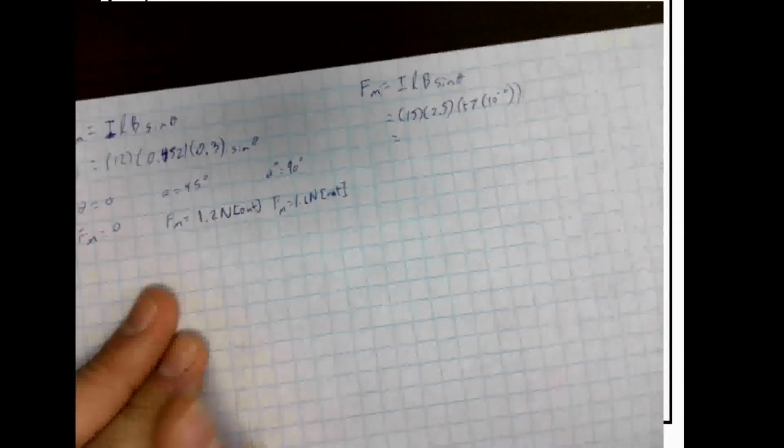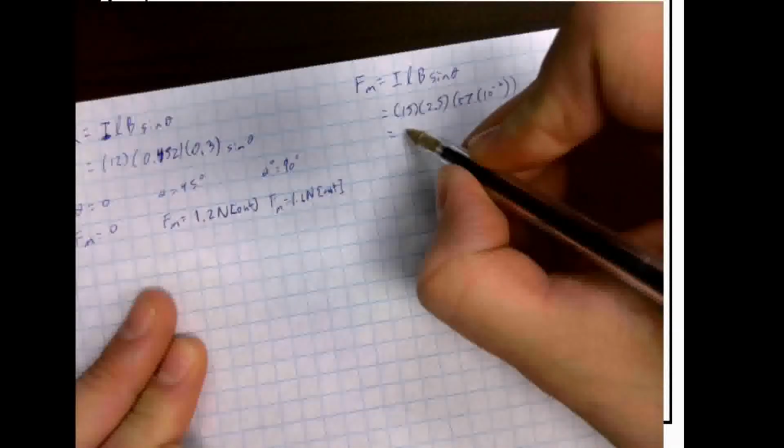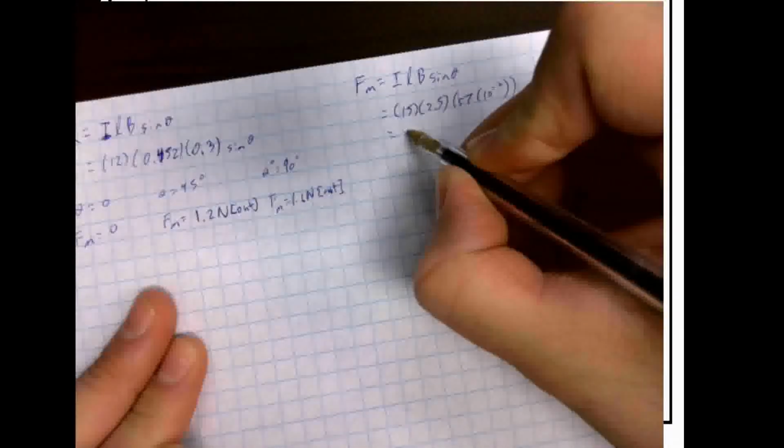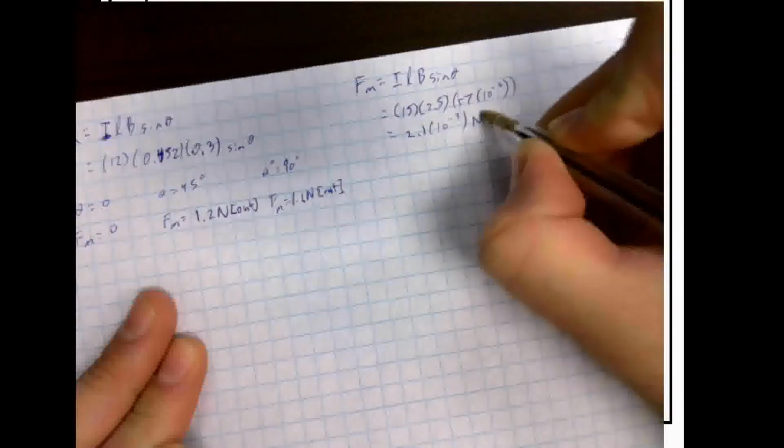If I multiply these together, I'll just not show the calculation because I don't have that ready. It's 2.5 times 15 times 57, and after I round to two significant digits, that's 2.1 times 10 to the negative 3 newtons.